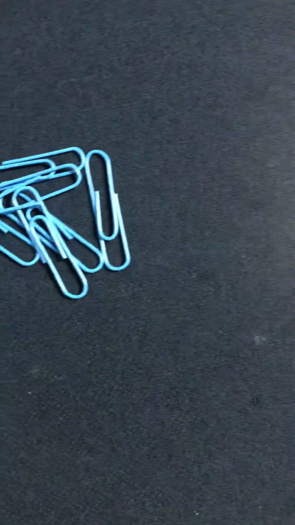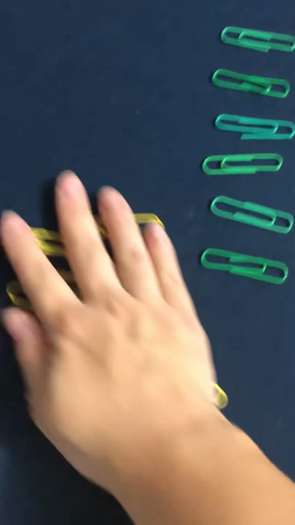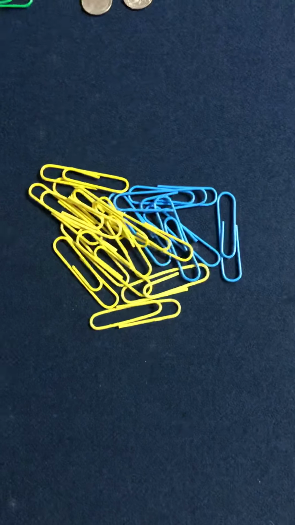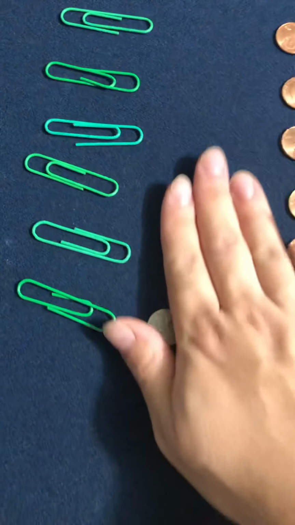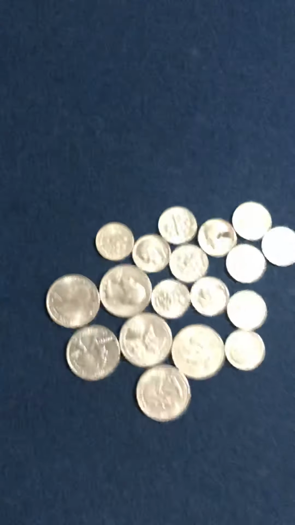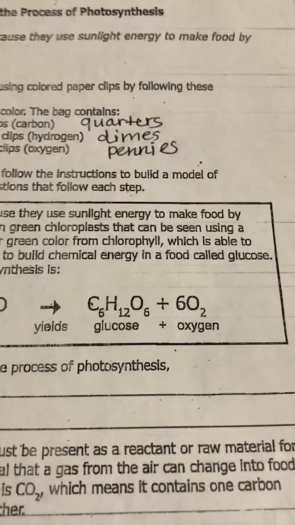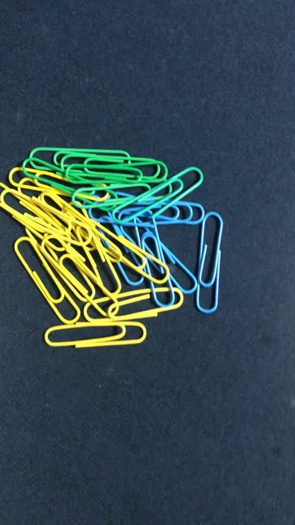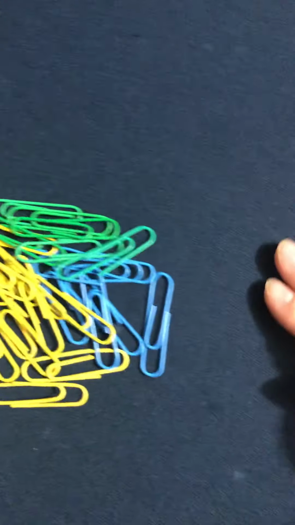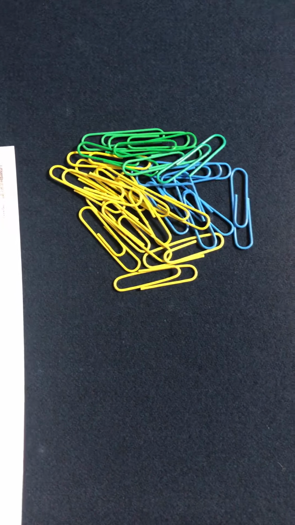Well, my hydrogens were yellow, so I'm going to grab all 12 yellows and pile it with the blue. Our hydrogens were represented by dimes, so I'm going to take all my dimes and put them with my quarters. And then the formula also says it needs 6 oxygen. So I need 6 greens or 6 pennies.